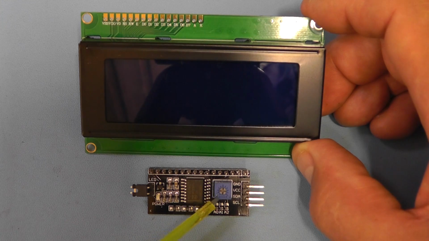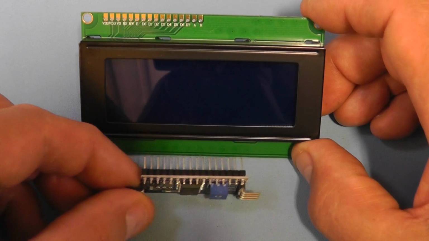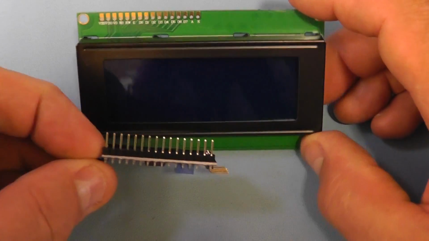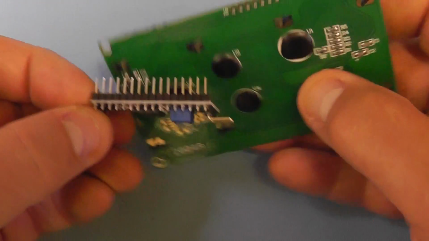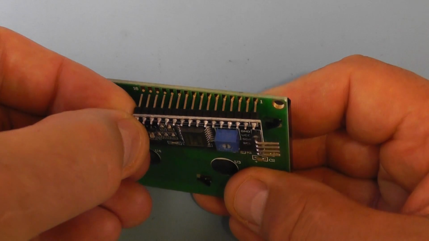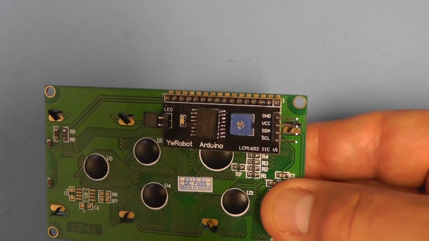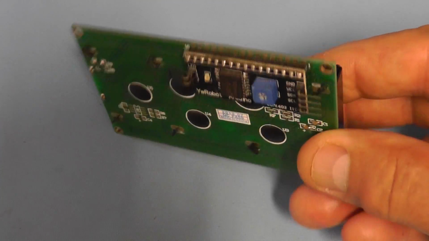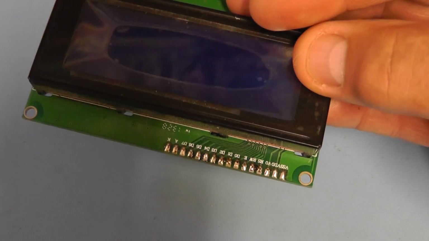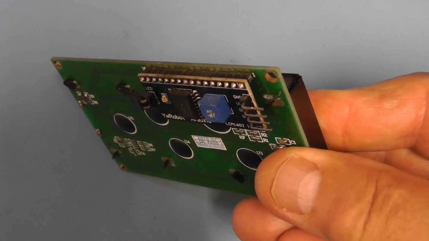So the idea is that if you purchase one of these little adapters, quite cheap really, it comes with all the pins soldered, and you simply feed that through to the pin connections on the liquid crystal display, and then just solder that on. There you are. I've got that little board now soldered onto the display and ready to go.